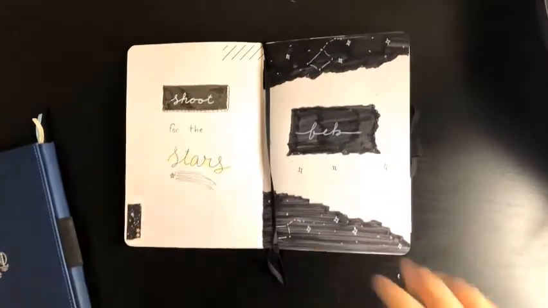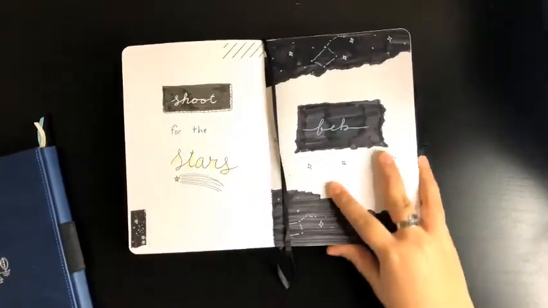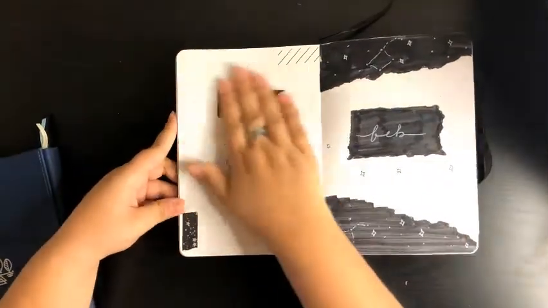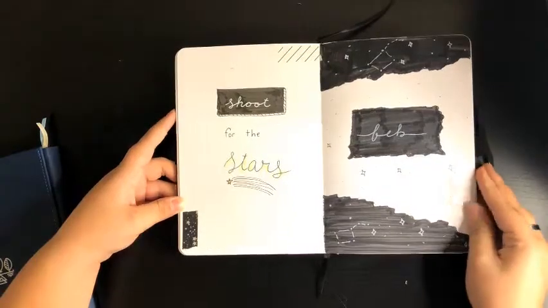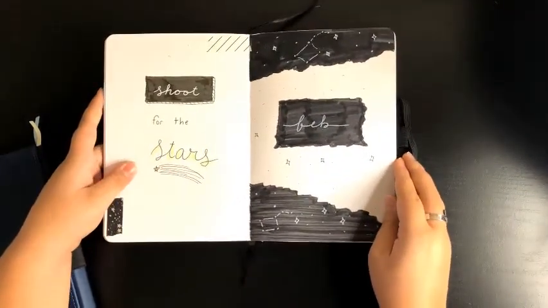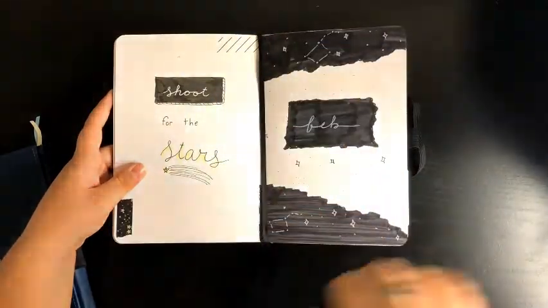So this month I did a starry night theme for my bullet journal, and I'll show you my title page here in a second. Here it is, and so I kind of went along with that theme, so I did a very starry, pretty cover page, and that just split it up. And then on the other side of the page, I decided to do a quote.